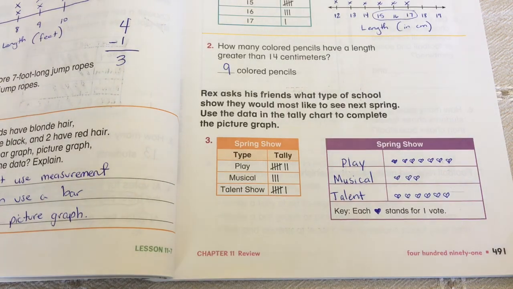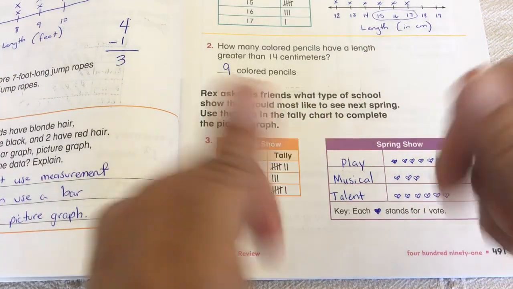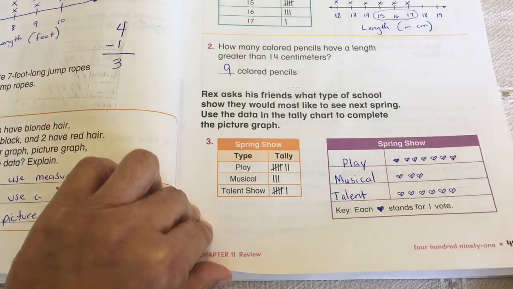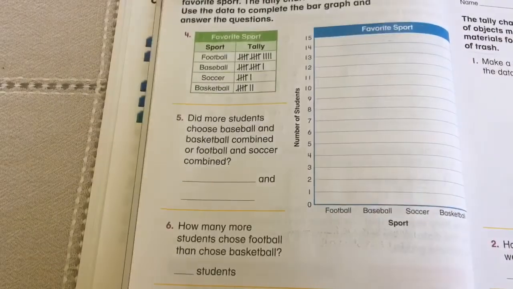Does yours look like mine? If it does, yay! You're that much closer to being ready for the test, which is tomorrow. Let's do the next page.